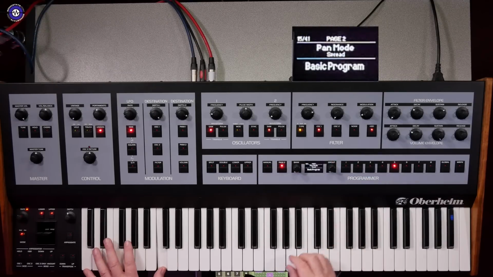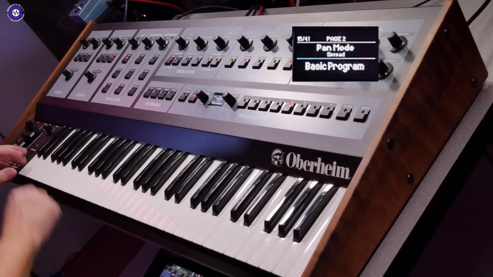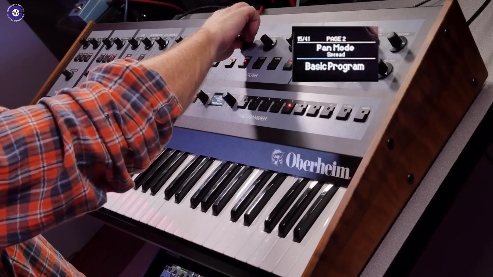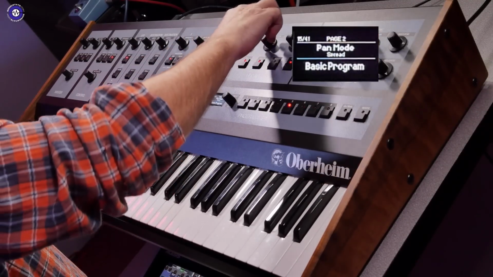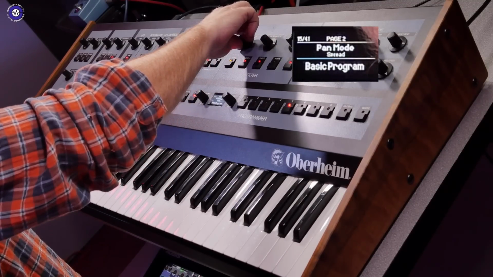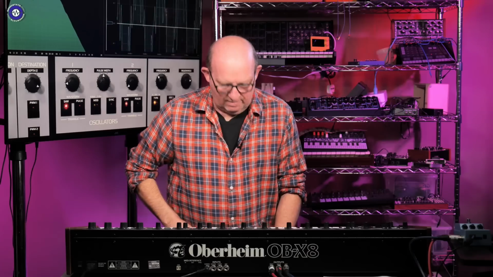Bring in a bit of resonance. Bring another oscillator in. Absolutely massive, and some of those bass patches, which are huge in stereo, are totally doable with this Oberheim as well.